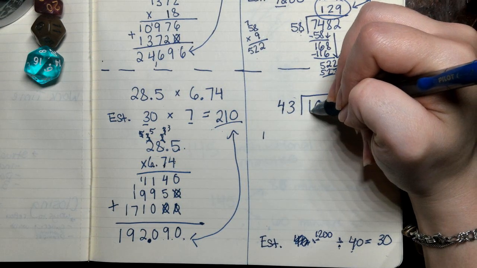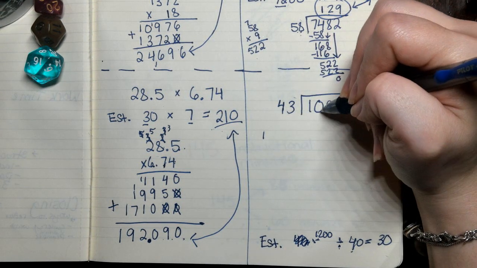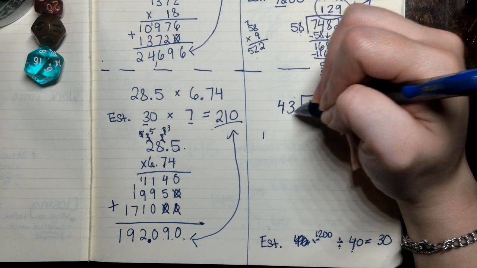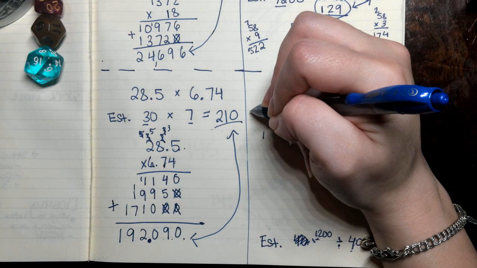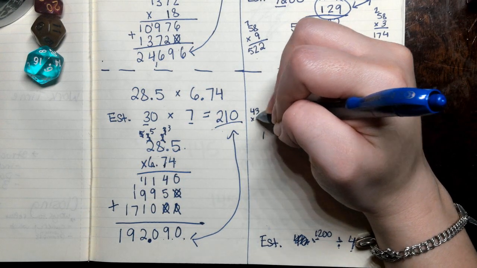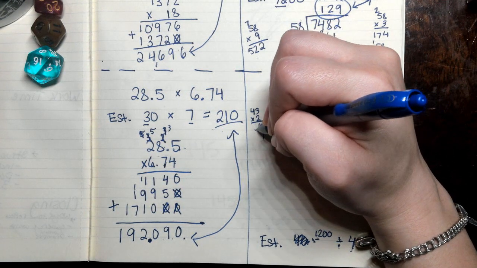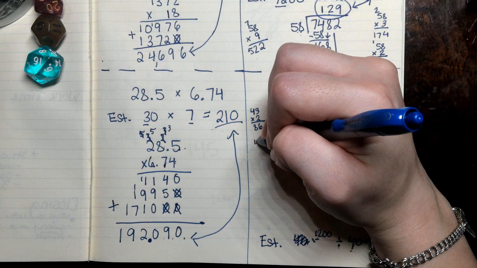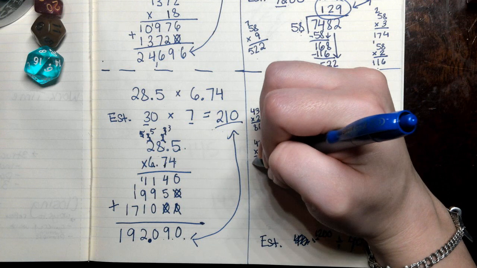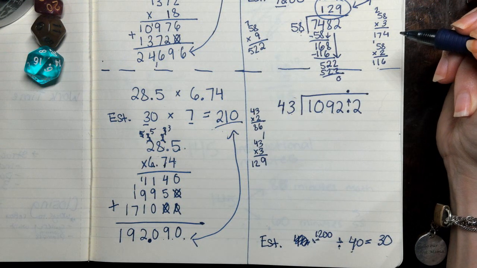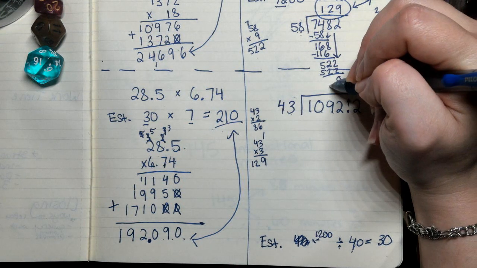43 cannot go into 1. 43 cannot go into 10. 43 can go into 109. Probably twice. 43 times 2 would be 86. 43 times 3. This is my little side math. I do this all the time. You should be doing it too. 129. Yeah, so 2 times.